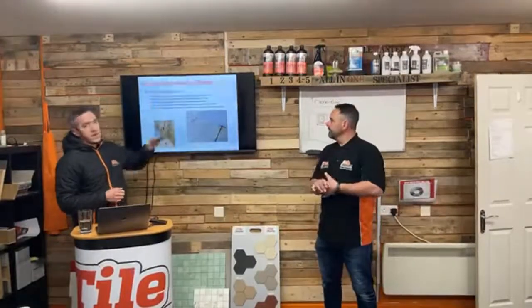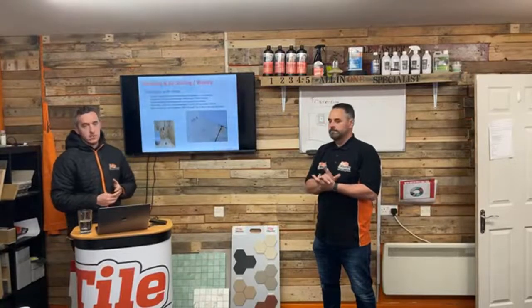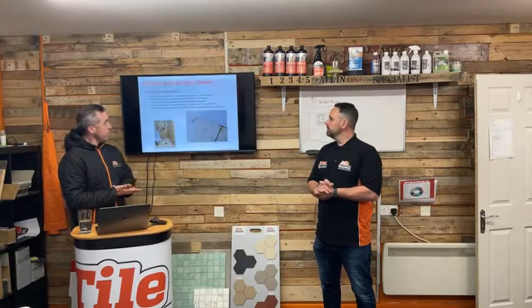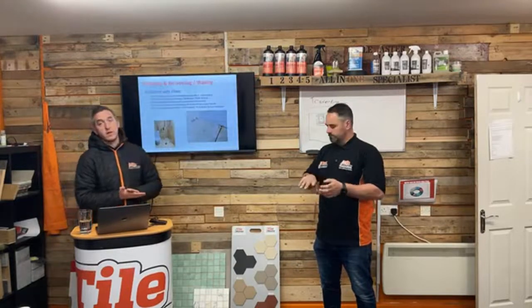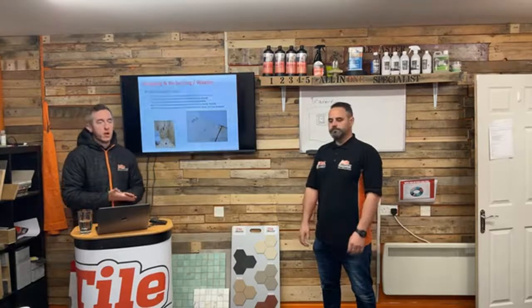Now, touching on that, it's always thicker at the edges because nobody walks along the edge of a room. So what we need to do really is, one, do our demo there to work out how thick the coating is.